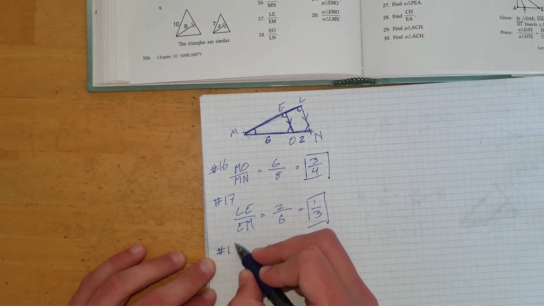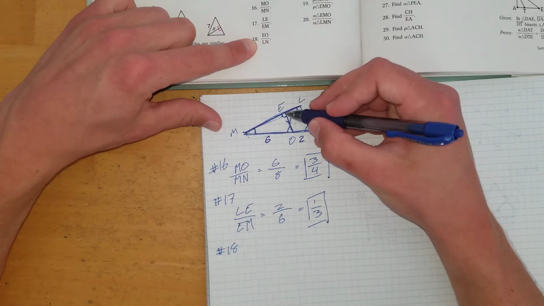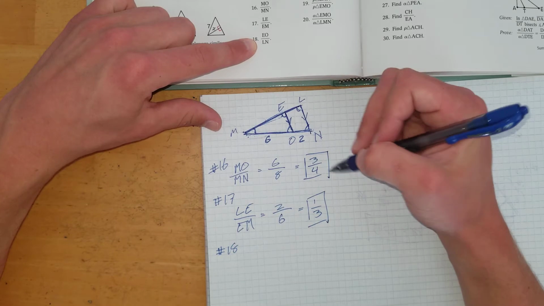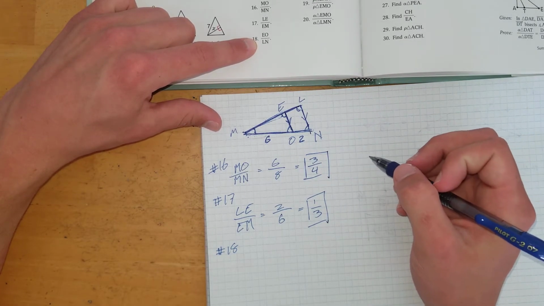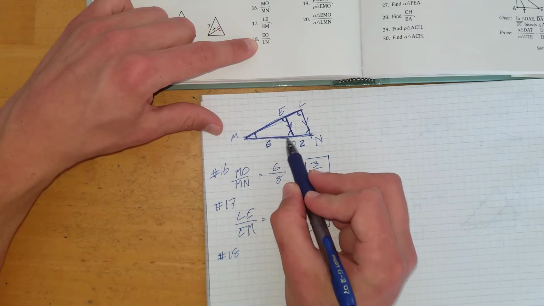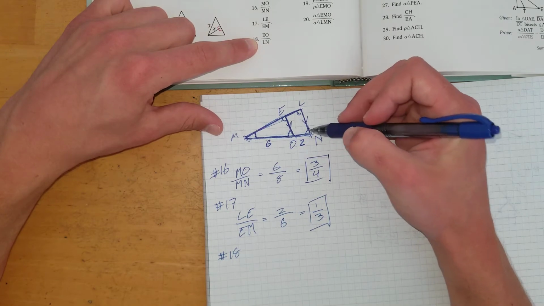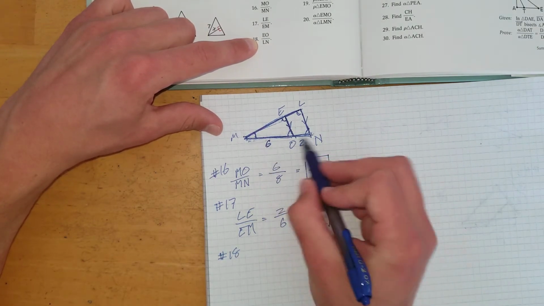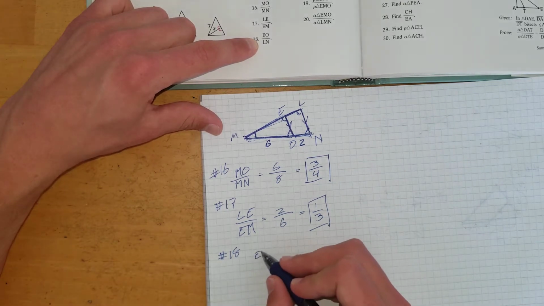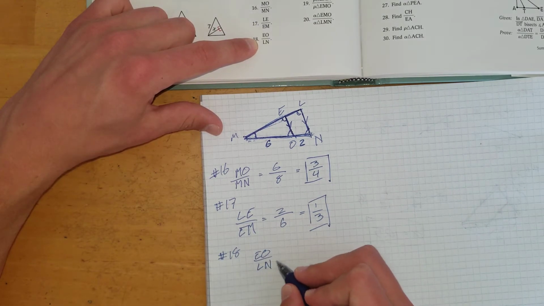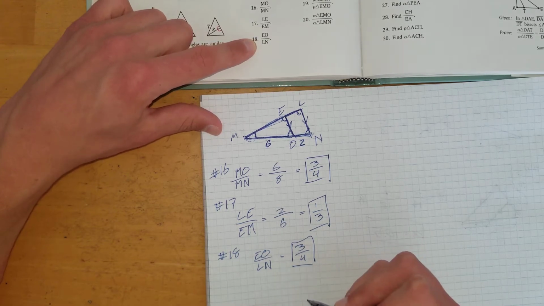Let's do 18. 18, we're going to do something kind of similar. So we're doing the relationship between this line and this line. And so we know that all the corresponding parts are going to have the same ratio. So the relationship from here to here is going to be the same as the relationship from here to here. And we found out that from here to here, that relationship is 3/4. So we know EO to LN is going to share that same ratio, 3/4.